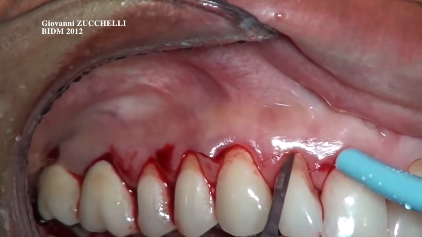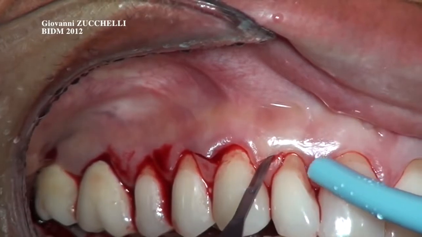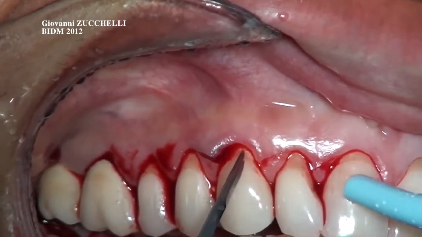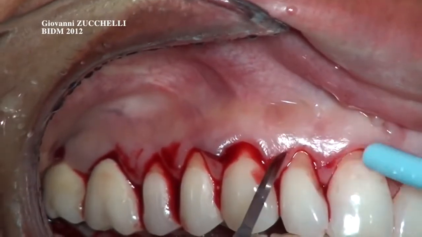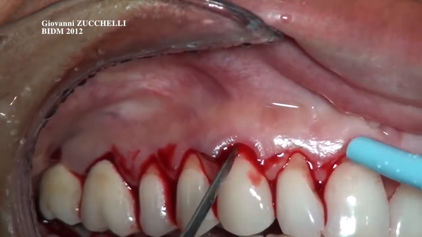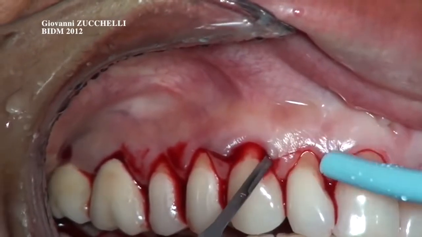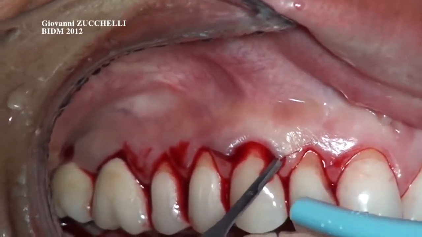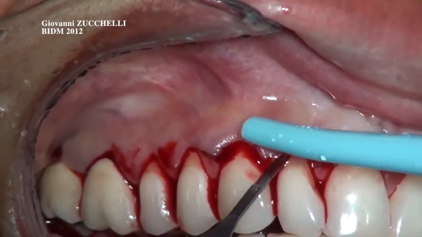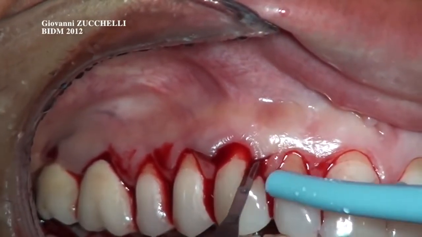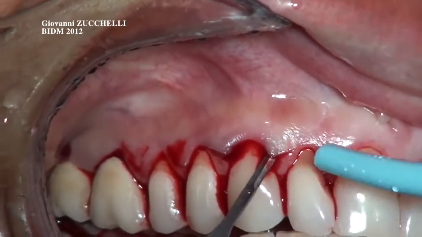Now I'm going to do the same thing, split thickness surgical papilla in the second incision line. It's very important, please, to keep the vertex, the tip of the papilla, in the right position. Don't lose the tip of the papilla.